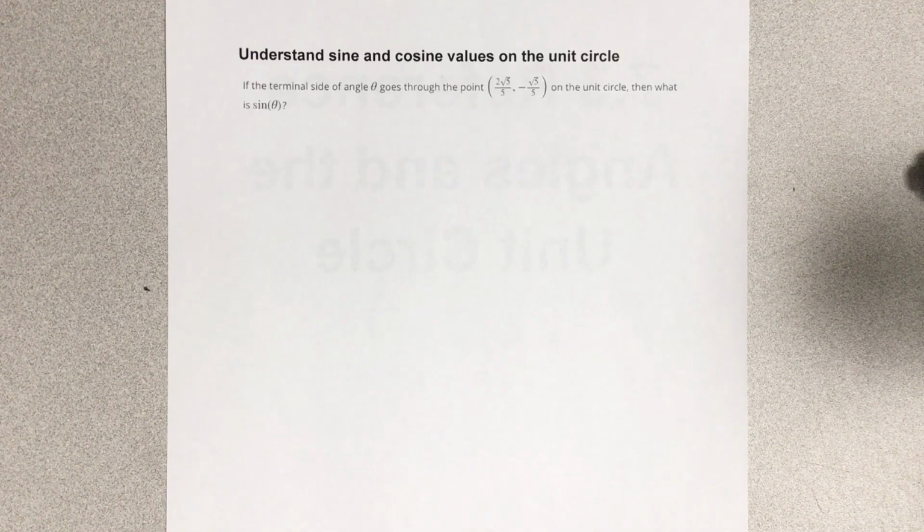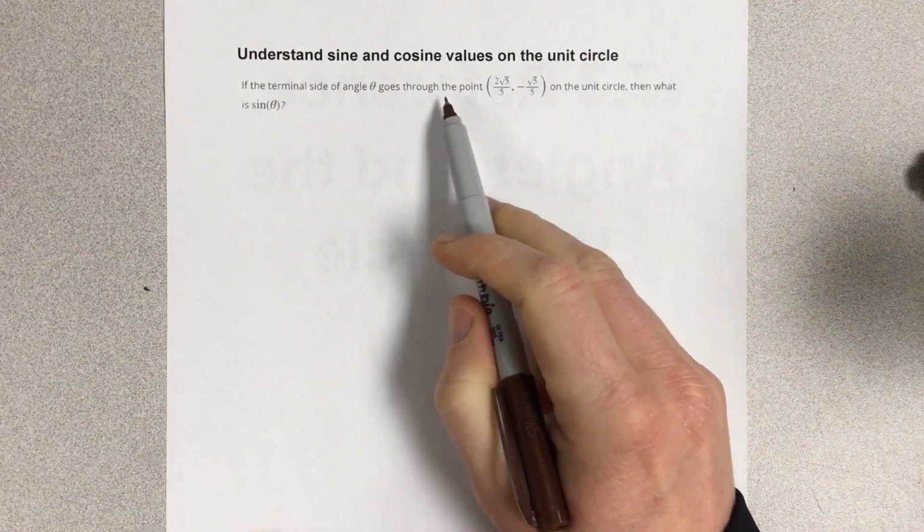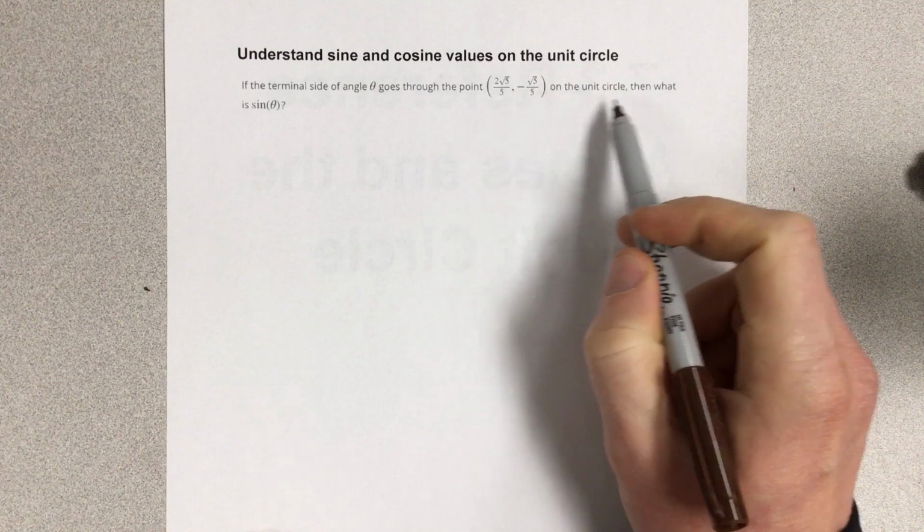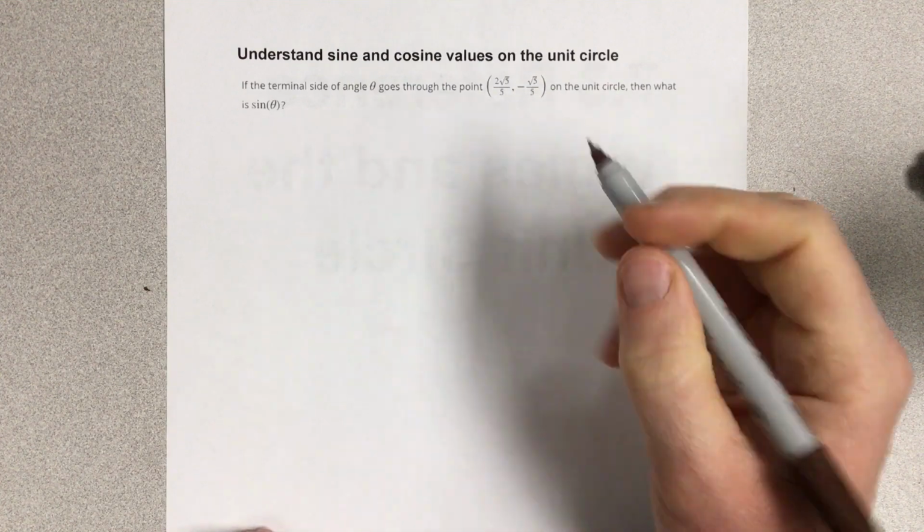In this video, we're going to understand sine and cosine values on the unit circle. It says if the terminal side of angle theta goes through the point 2 root 5 over 5, comma, negative root 5 over 5 on the unit circle, then what is sine theta?